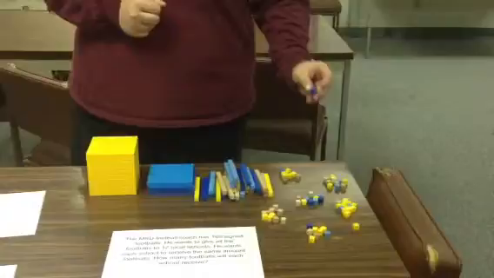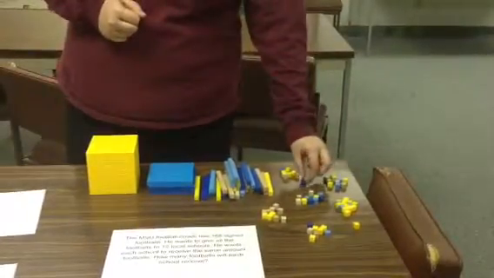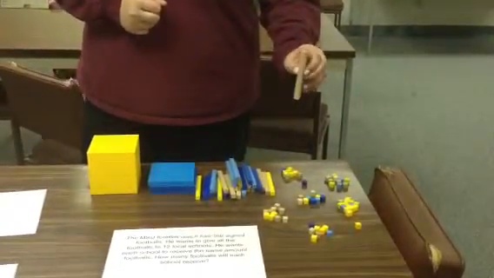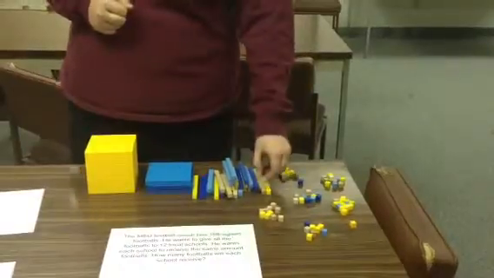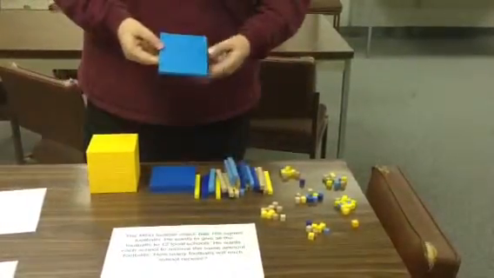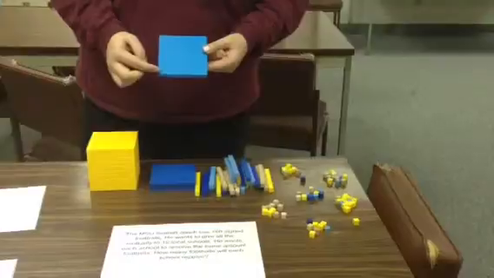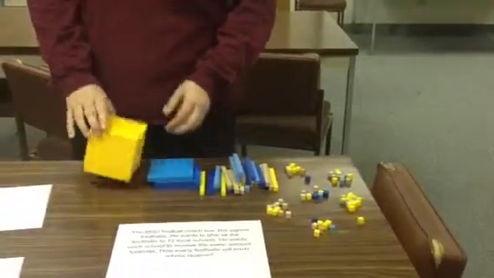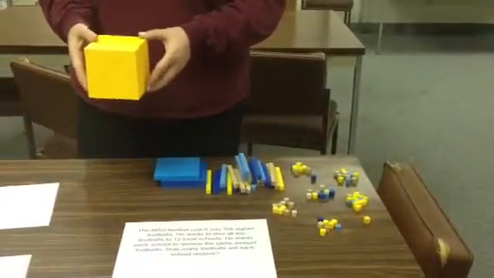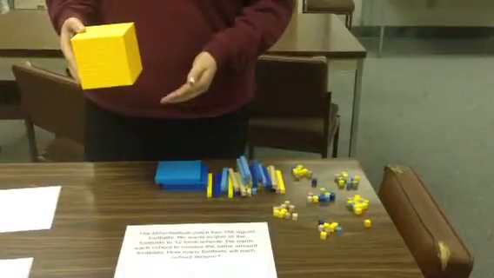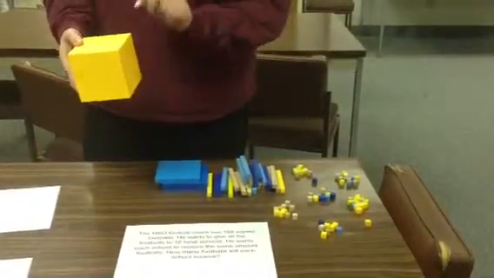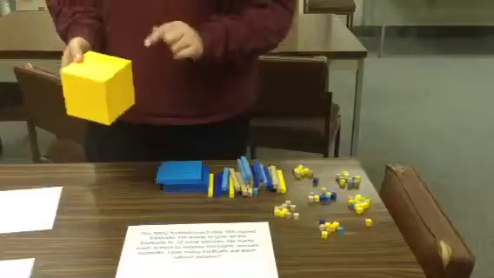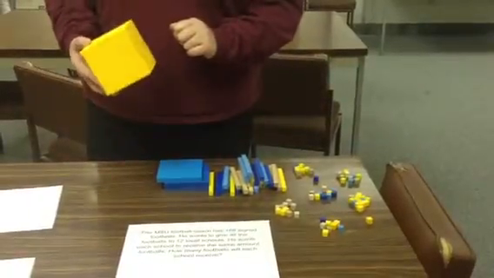For this problem, we're going to let the unit represent 1. We also have a long, which is comprised of 10 units. We have a flat, which is comprised of 10 longs, or 100 units. And we have a cube, which is comprised of 10 flats, or 100 longs, or 1,000 units.